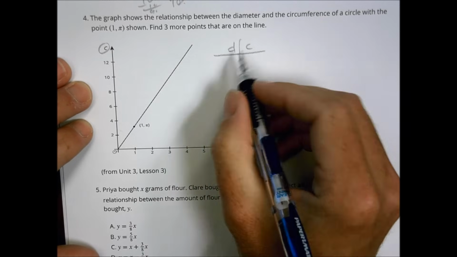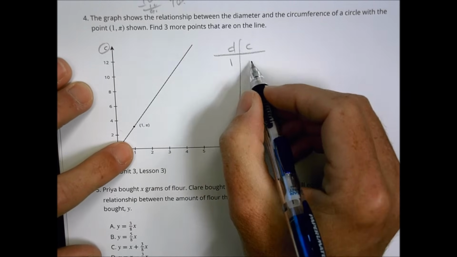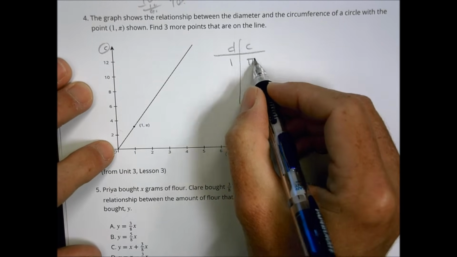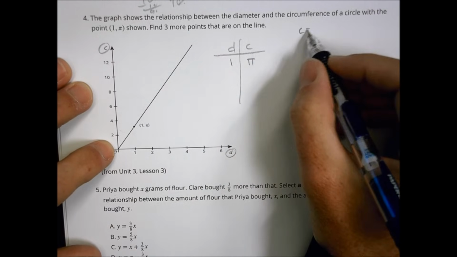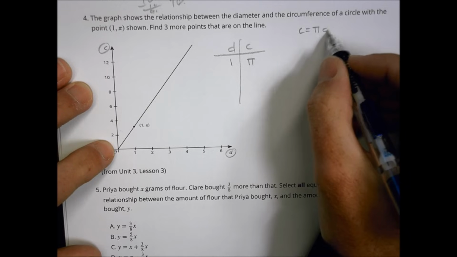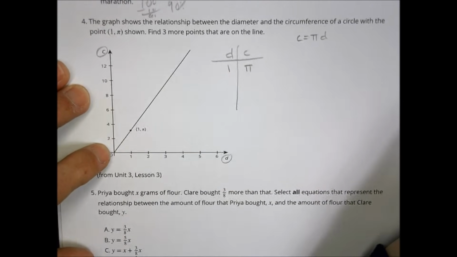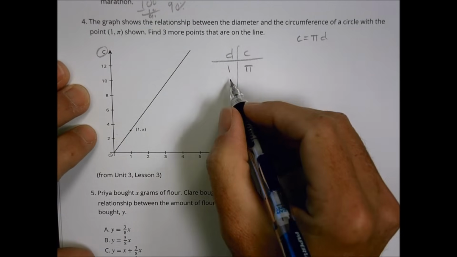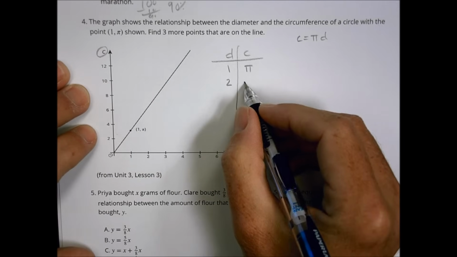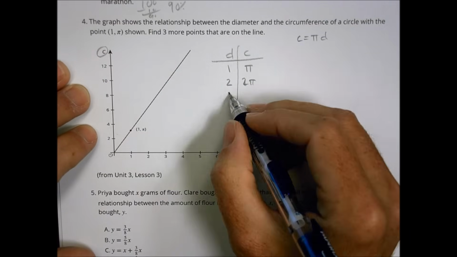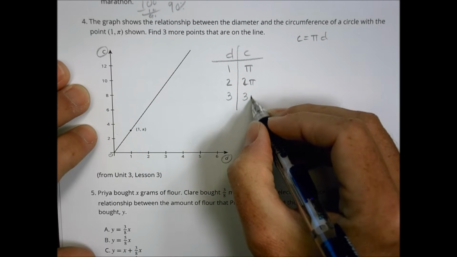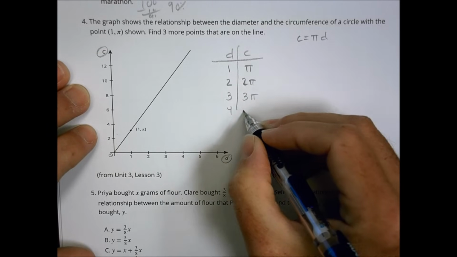We know when the diameter was 1, our circumference was going to be pi, right? So we know that because why? Circumference equals pi times the diameter, using that equation from a previous lesson. So if my diameter was 2, I could say my circumference was 2 pi. If my diameter was 3, my circumference could be 3 pi. If it was 4, it would be 4 pi.